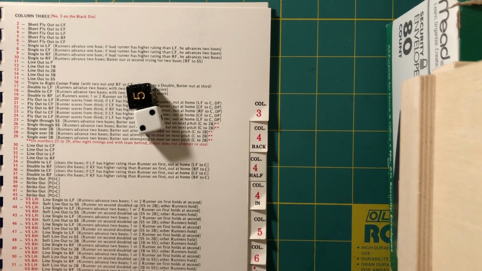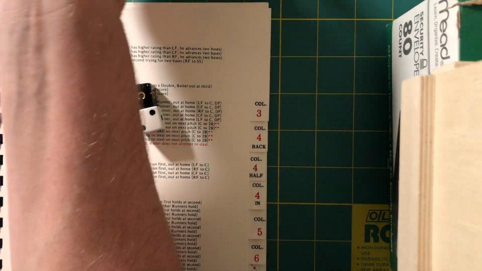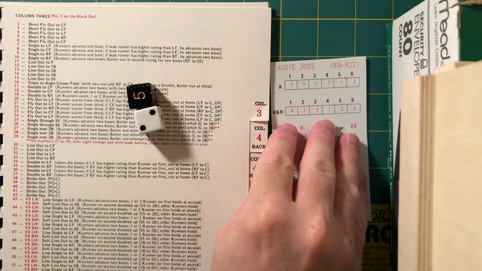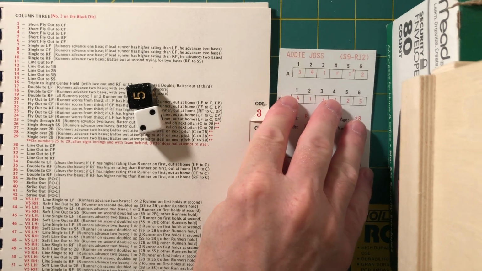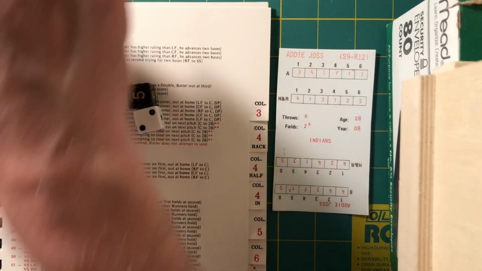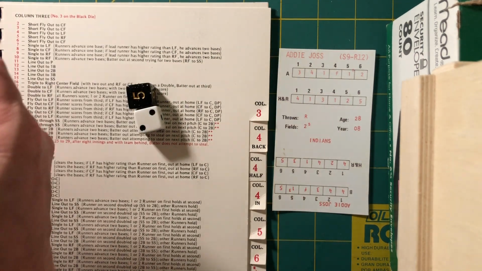So, batting first and now doing the pitching will be Addie Joss, the Cleveland Indians right-hander. Feller's done.